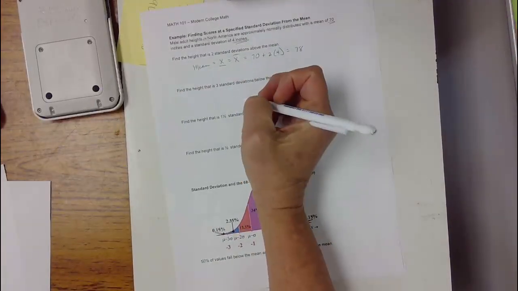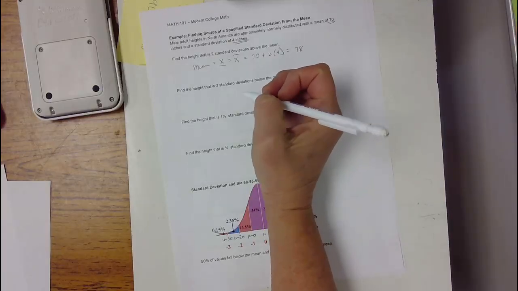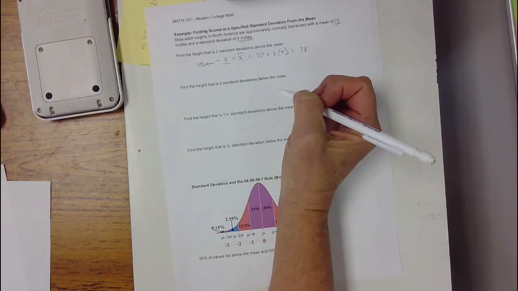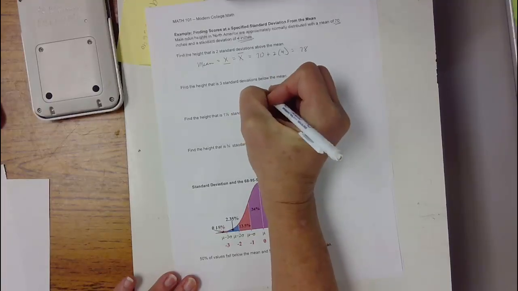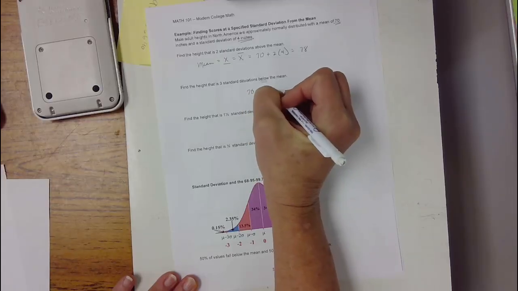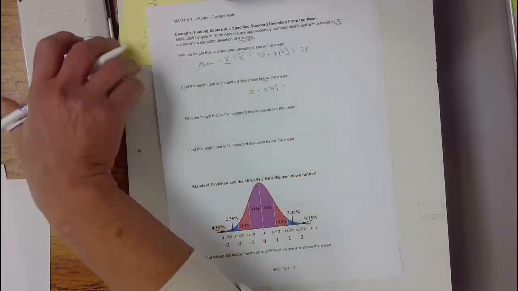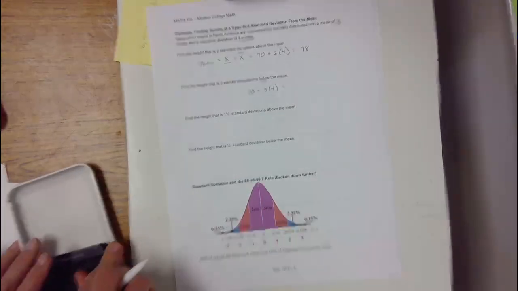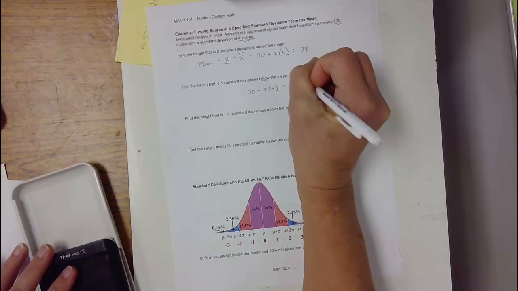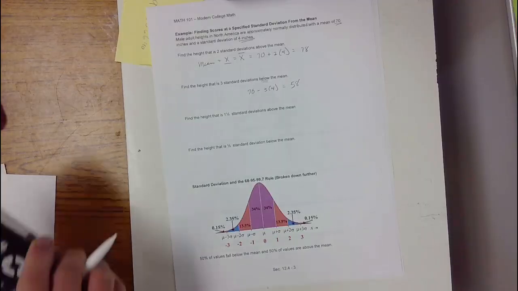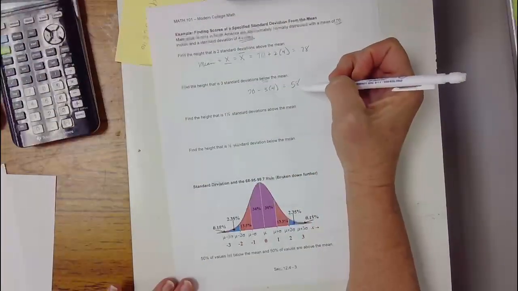All right, Asher, tell me how to find the height that is 3 standard deviations below the mean. What would you do? Since it's below, you do 70 minus 3 times 4, and you got it. So 70 minus 12 would be 58. Just checking my work. Is that correct? Okay. So 58 inches is going to be 3 standard deviations below the mean.